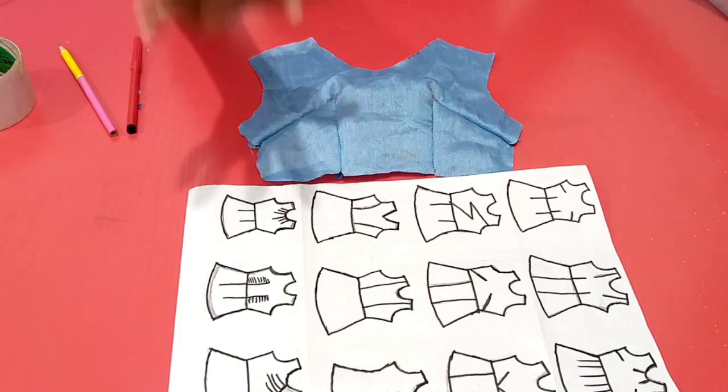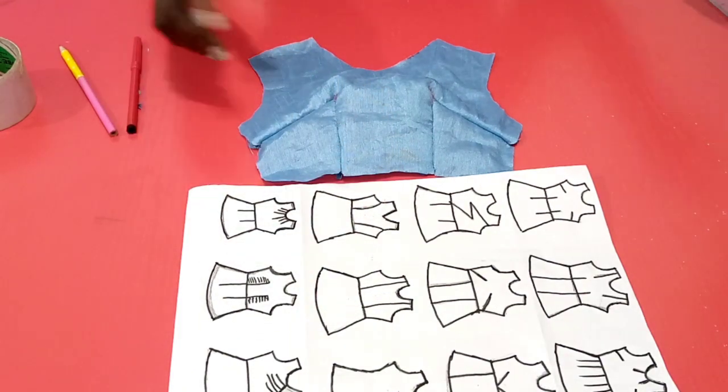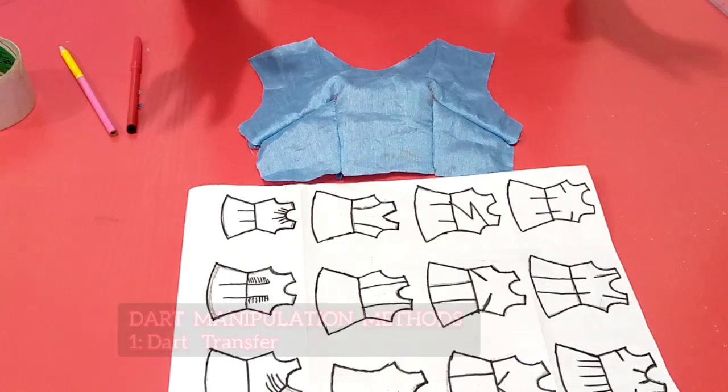So under that manipulation, we still have other ways of going about it. The first and popular is the dart transfer.